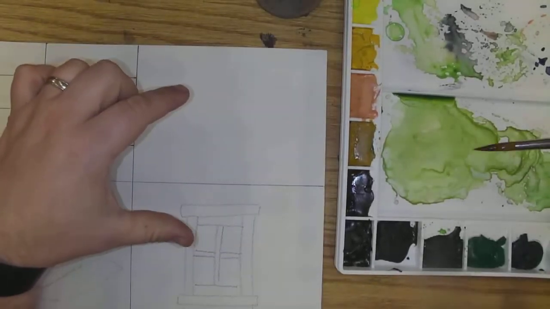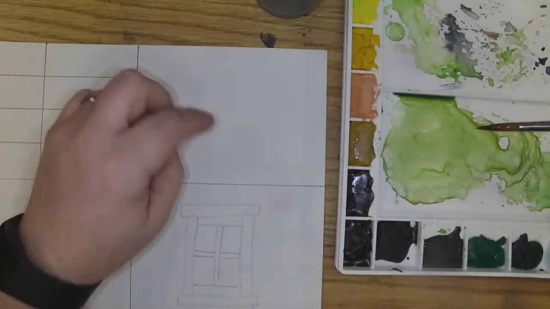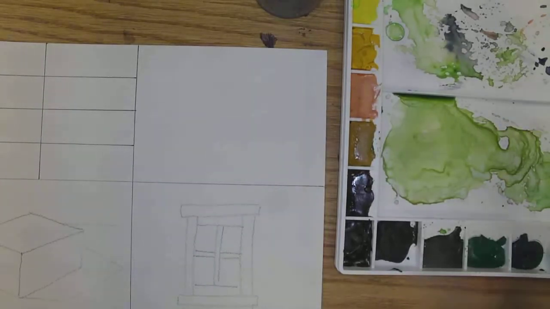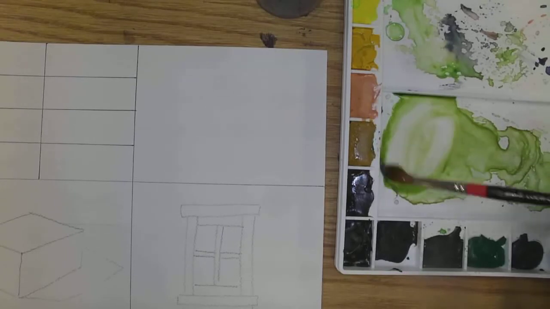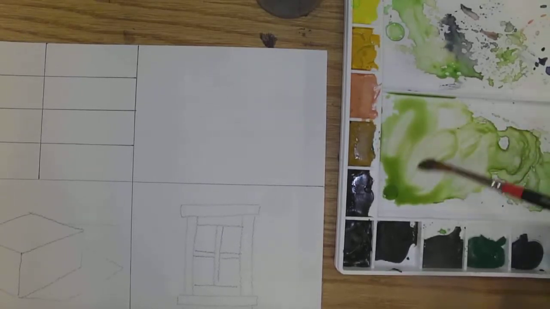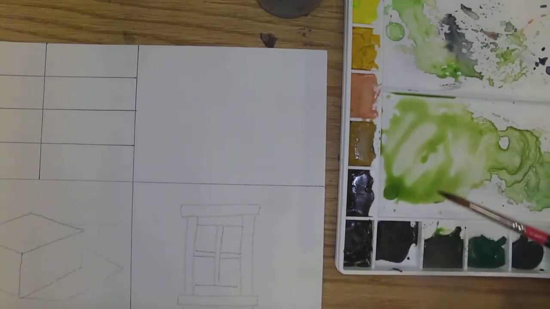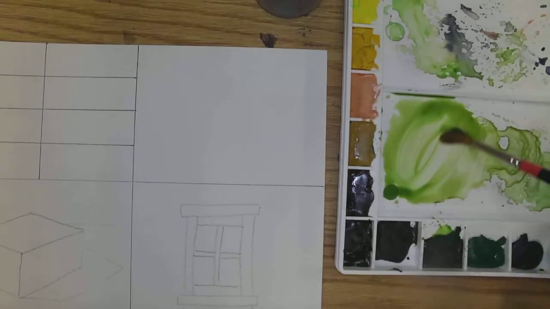If I have to stop because I ran out of paint and mix some more, it's going to start to dry, and I'm not going to be able to go back and get an even application of paint. So I want to make sure that I mix enough. I'm going to use green. You can choose any color you want to. Pick your favorite color. Green is my favorite color. And I'm going to use this color here. It's called sap green. I really like that green. It's kind of a nice, warm green.